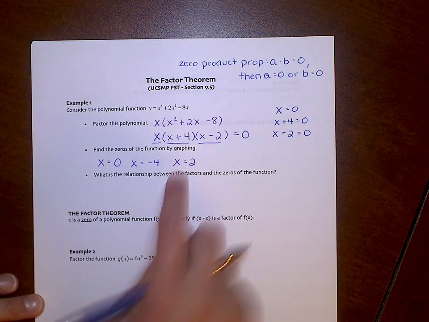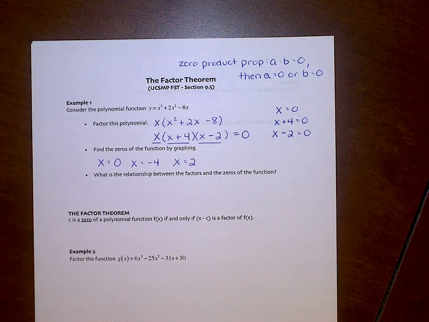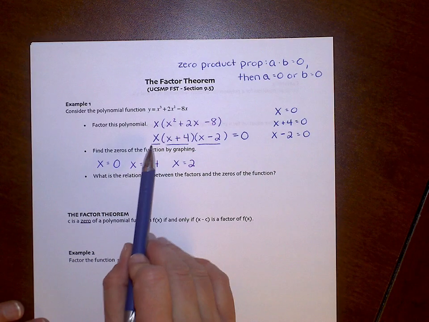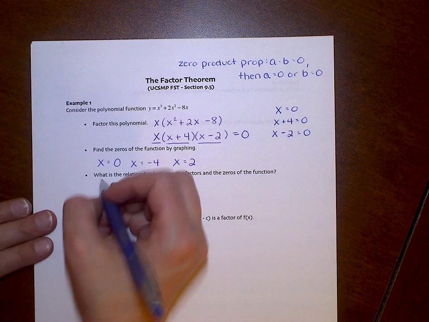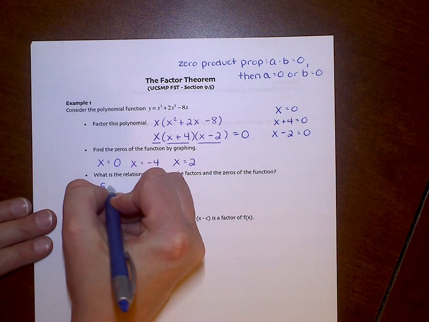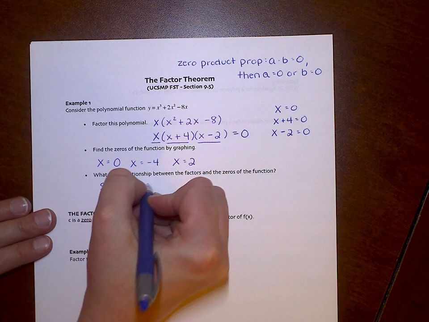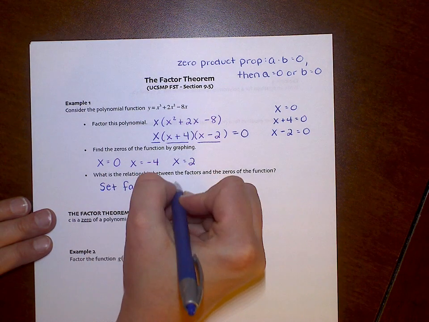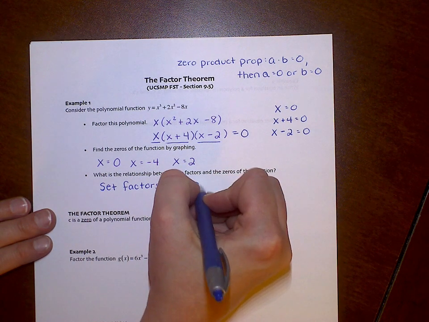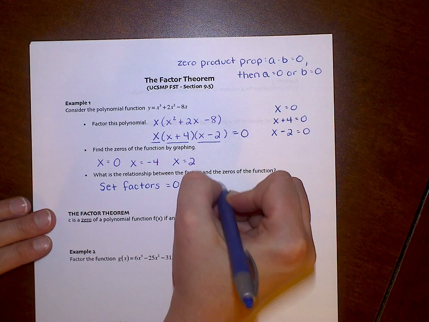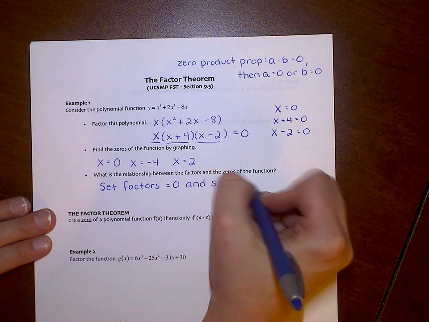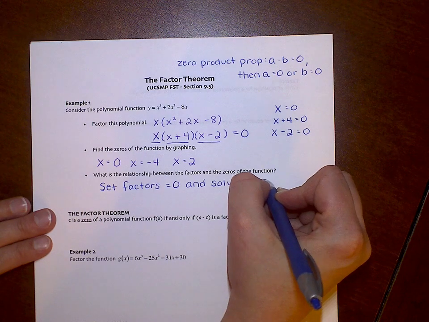Okay, so what is the relationship between the factors and the zeros? We kind of just talked about that: if we set each factor equal to 0 and solve, what we end up with is the roots or the zeros of the function.